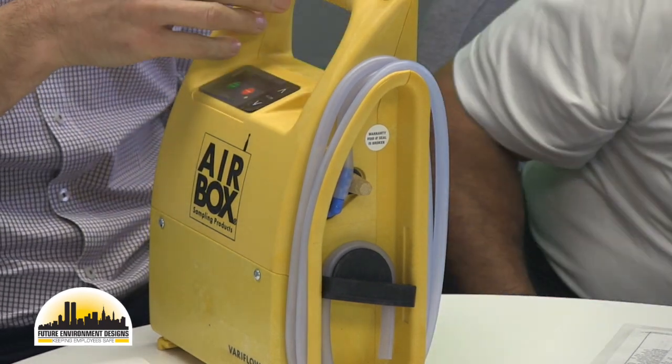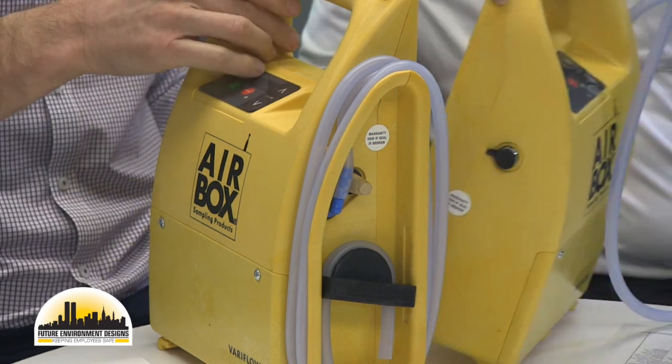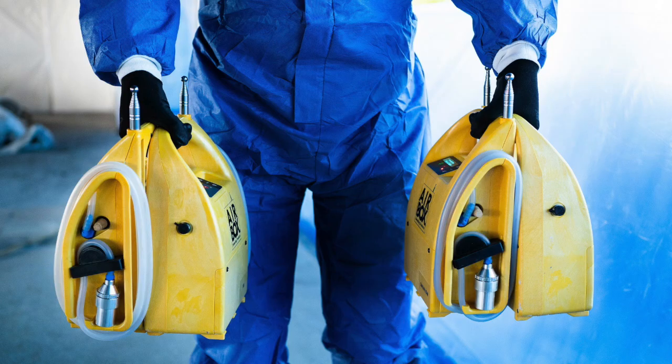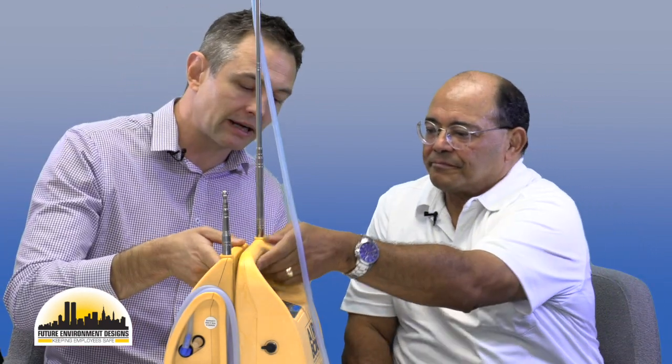And you were saying earlier how a surveyor will have up to 10 pumps for a site, so constantly carrying those pumps back and forth. Each of these pumps is about 10 pounds, so it's nice, two in each hand, back to back.